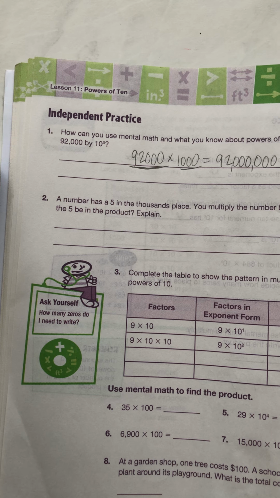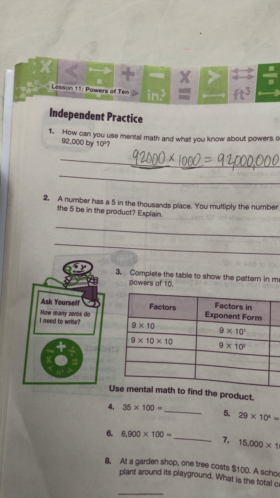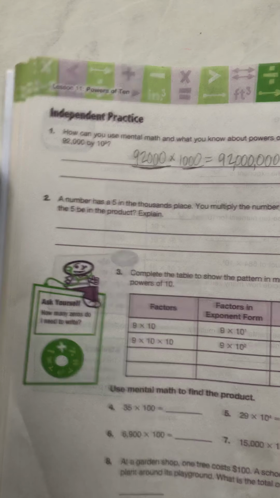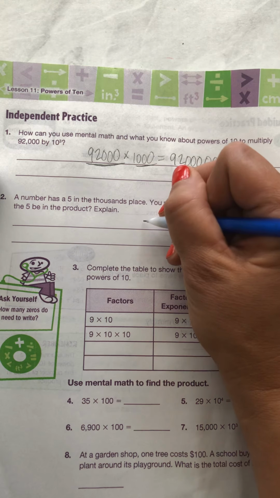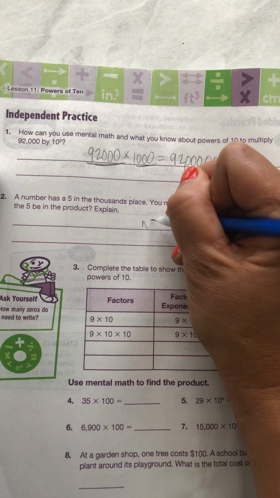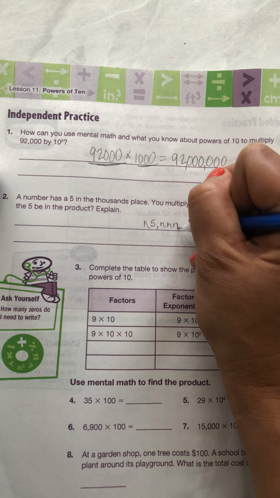A number has a 5 in the thousands place. You multiply the number by 10. Where will the 5 in the product be? Explain. So if a number has a 5 in the thousands place, let's say we have n, and then we have our 5 in the thousands place, and then we have n, n, n.